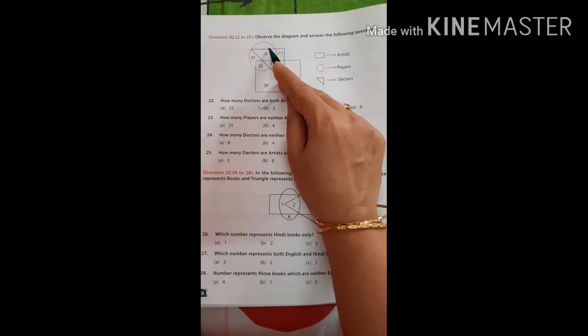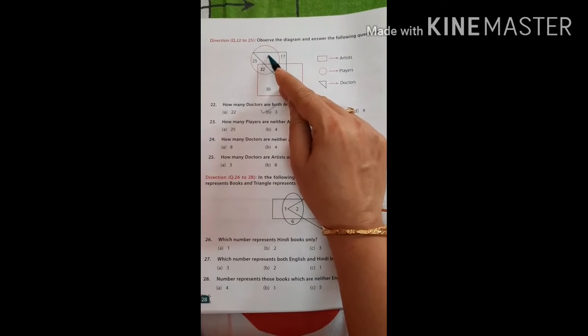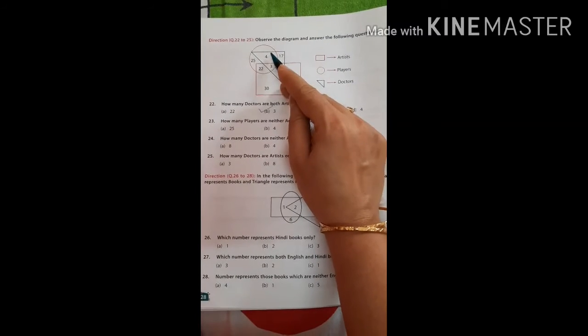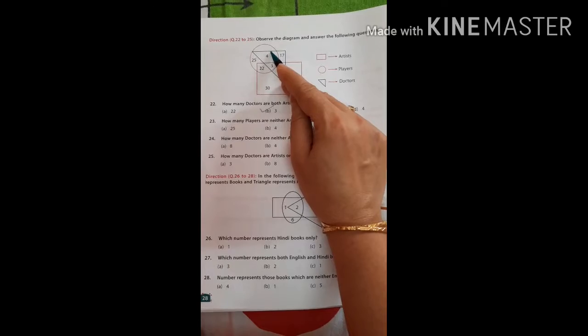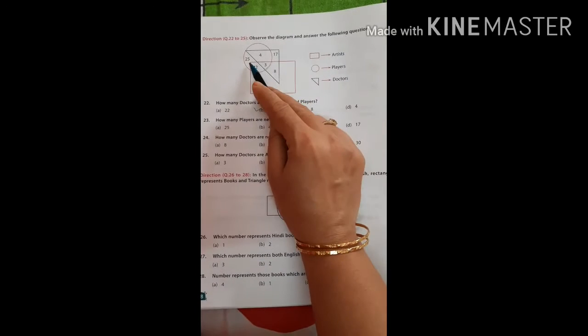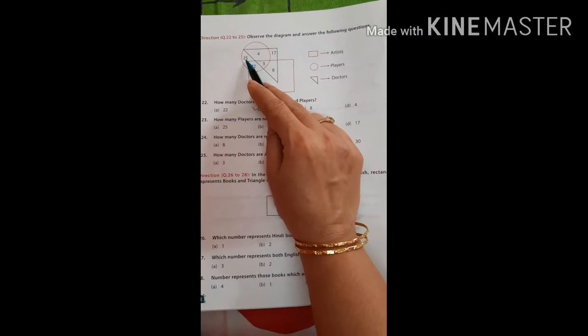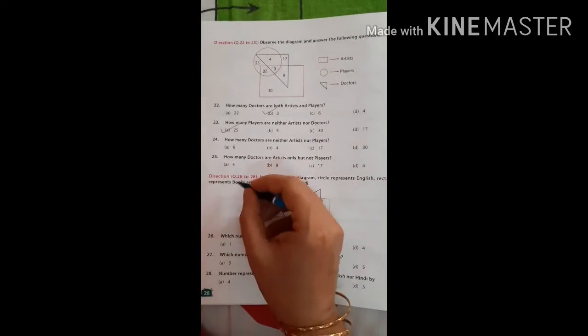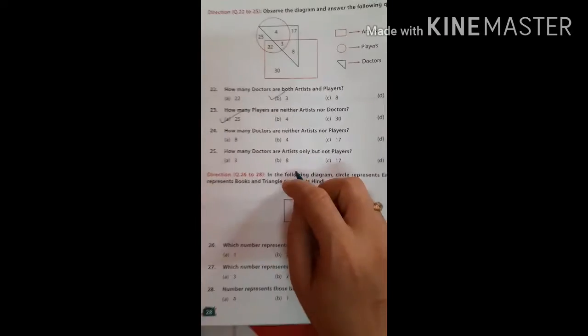Then number 4 is in the intersection of triangle as well as circle. That means doctors and these are players also. So how many are there who are not in any of the intersection? Those are 25. So your answer will be 25. Right?